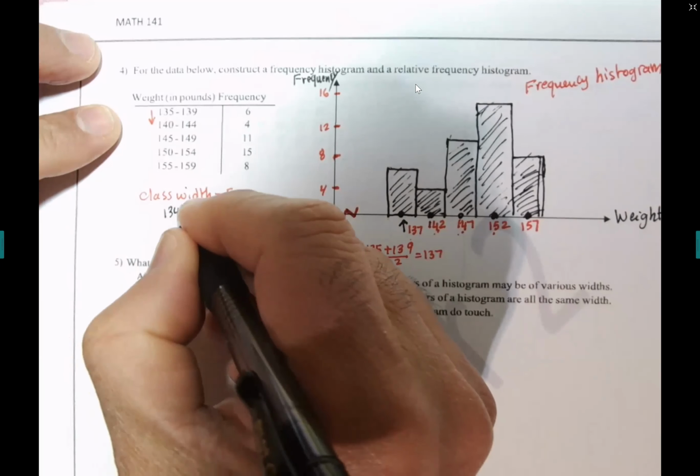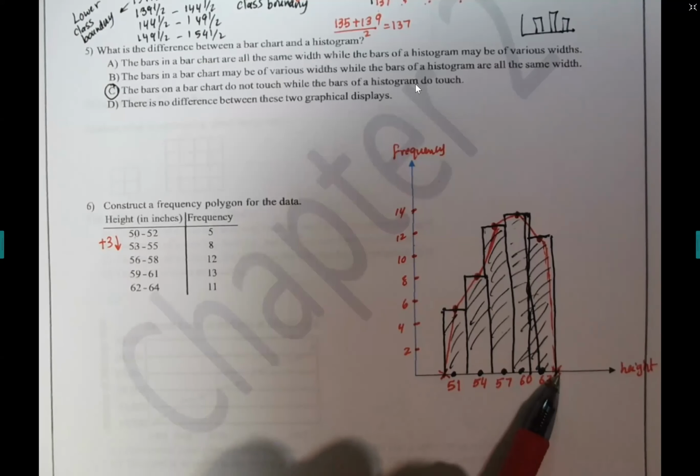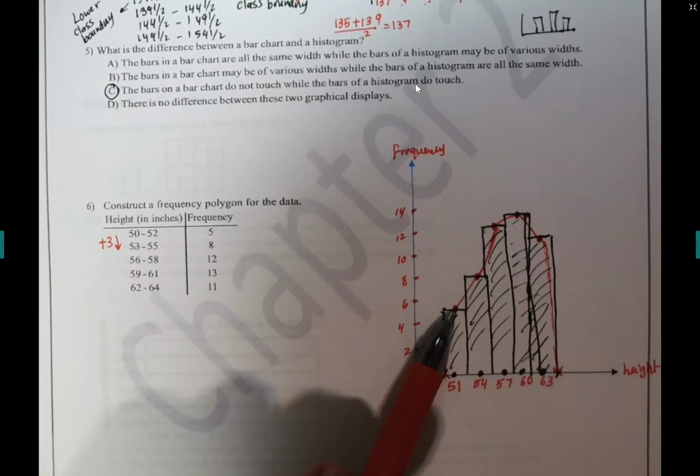So once you do a histogram, you can easily do a frequency polygon. Mark the beginning of the first bar, mark the end of the last bar. Put dots at the top of the center of each bar and just connect them with lines. You're going to get 1, 2, 3, 4, 5, 6 lines here. With 5 rows, you get 6 lines always. Okay. Any questions here about the frequency polygon? So this is what we call a frequency polygon.